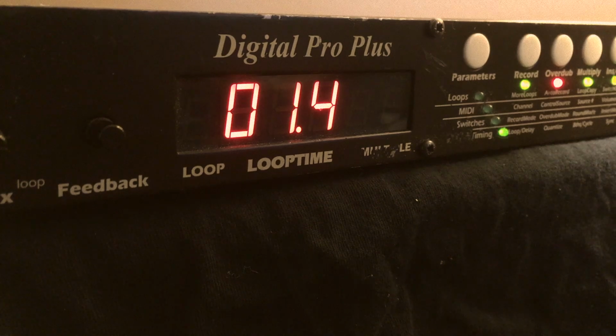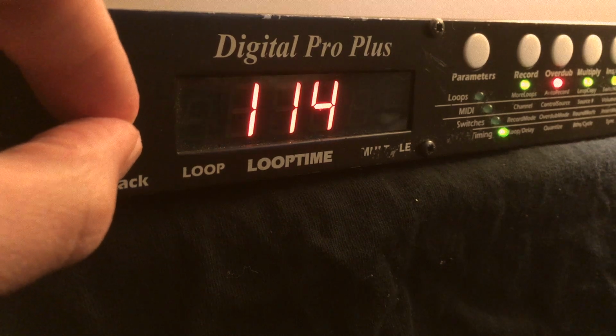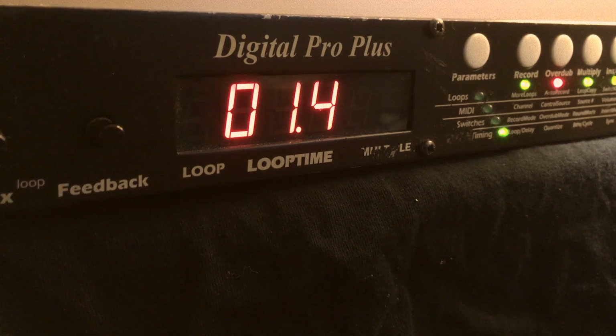So let's say I want to develop this a little more. So I'm going to bring feedback down a little bit. You can see the display going down. So that's not quite 100%. And as I add new layers on top, you can hear the older layers are fading out.